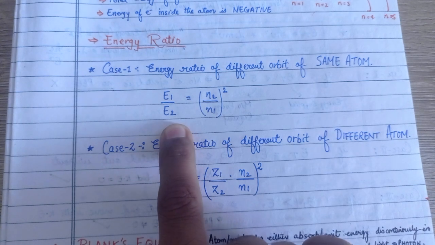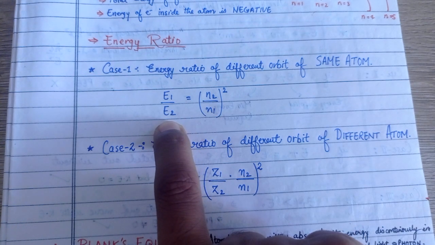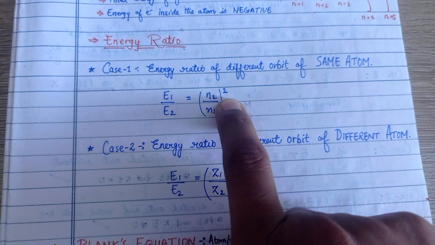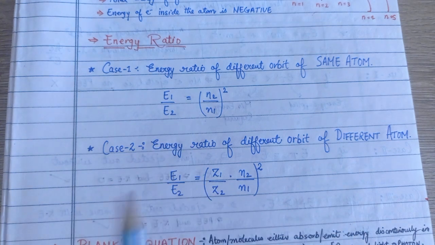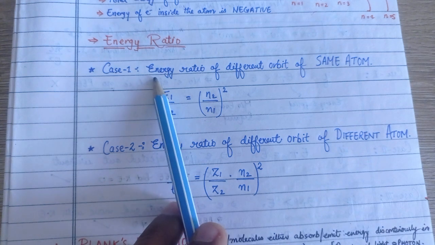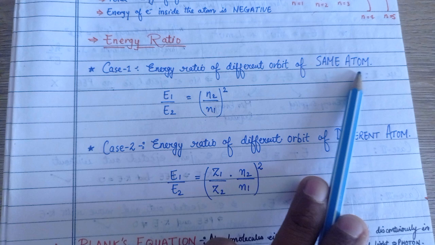Then you can use this formula: E1 upon E2 is equal to n2 upon n1 whole square, which will help you calculate the energy ratio of different orbits of the same atom.